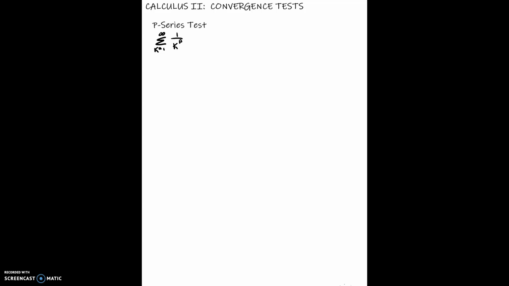Turns out that this converges if p is greater than 1, and this diverges if p is less than or equal to 1. So all I have to do is figure out what p is, and then we know immediately if it converges or diverges. Let's jump right in and take a look at some examples.